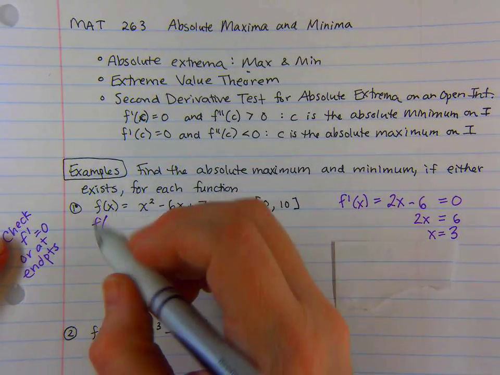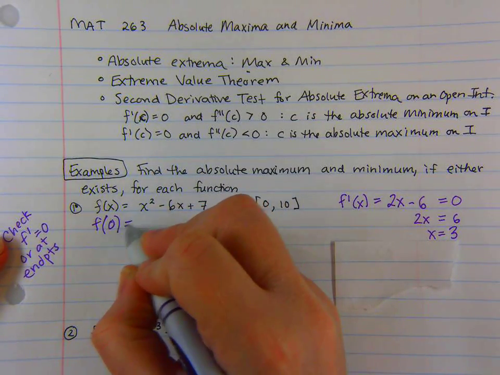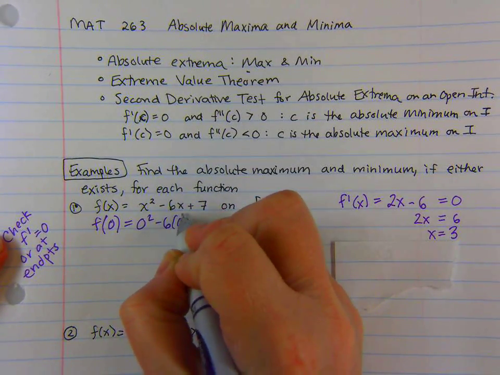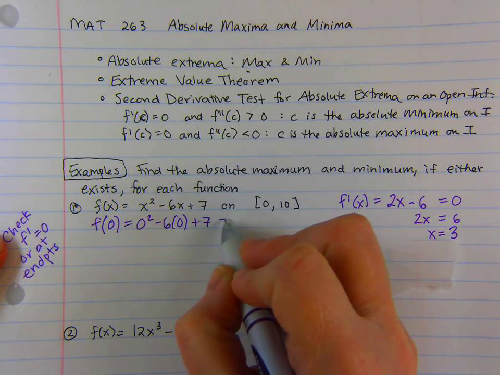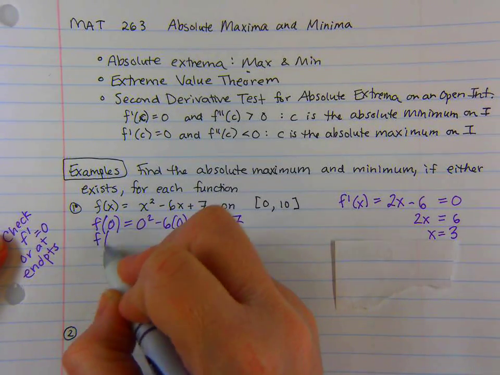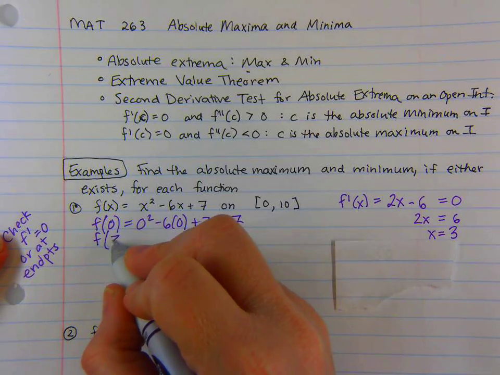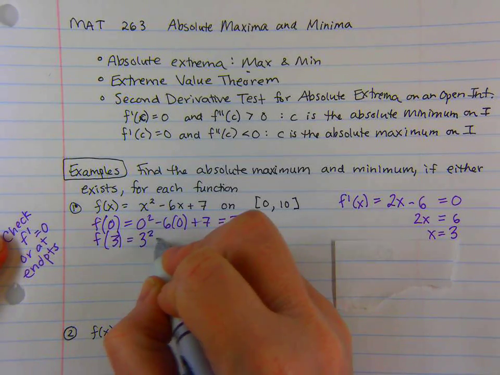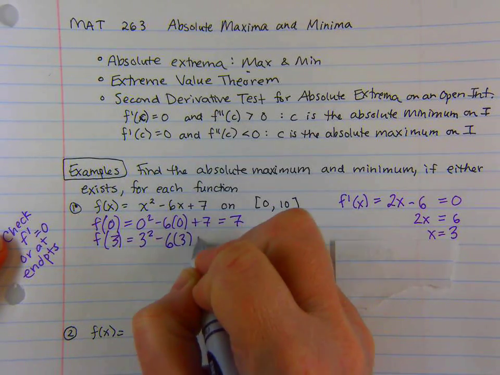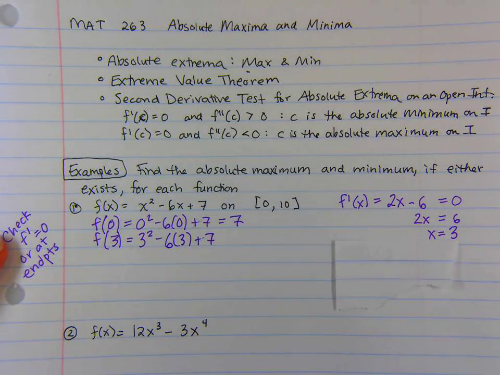We're going to check the two endpoints. So we're going to check 0. We're going to check the function value at 3. So this is 9.